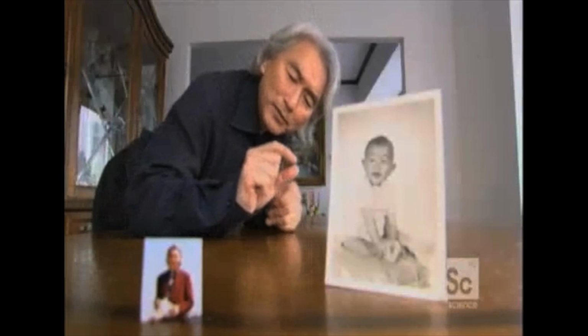Let's say that 1 millimeter represents 1 year backwards in time. Here we are in the present. This is me in the 21st century. And if I go back 5.8 centimeters, then we reach 1947. That's the year I was born.